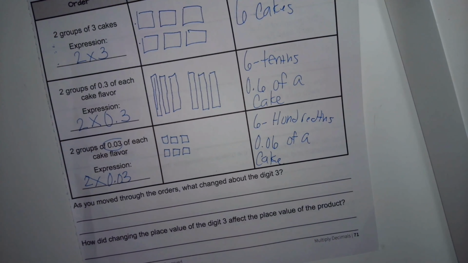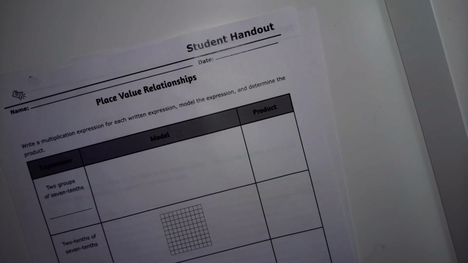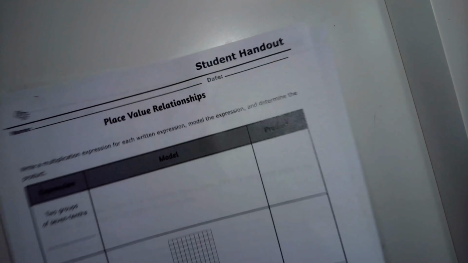All right, boys and girls, you are going to now move on to your next worksheet. The next worksheet that you are going to work on looks like this. Place value relationship. Okay. It's a two-sided paper and it should be in the folder. So please, I'm going to give you a couple minutes to pass that out. And then once that's passed out, we are going to move on. So go ahead and pause this video until all of that's passed out.